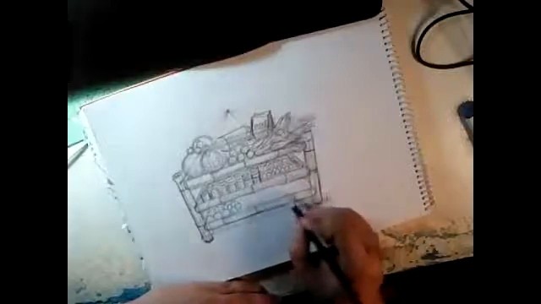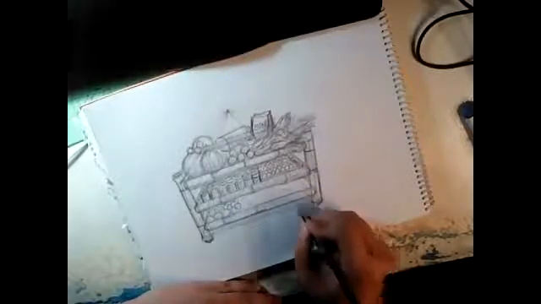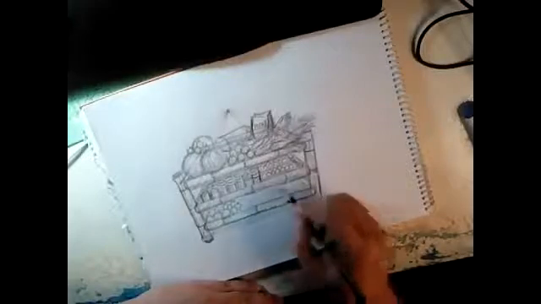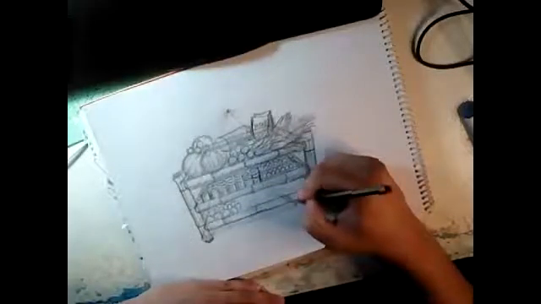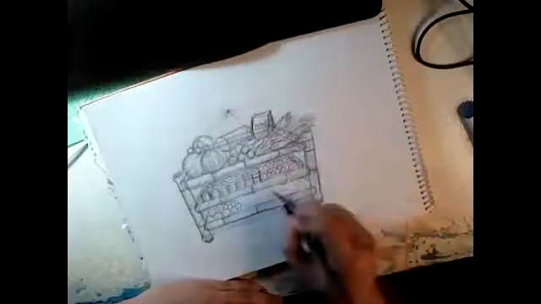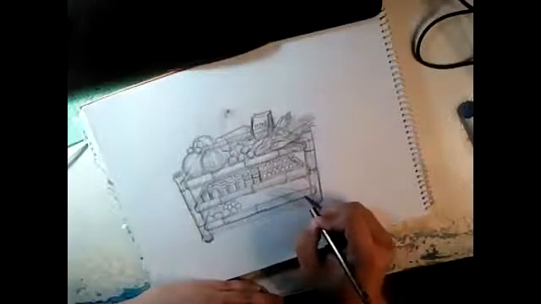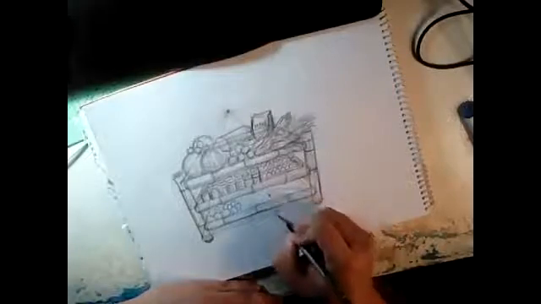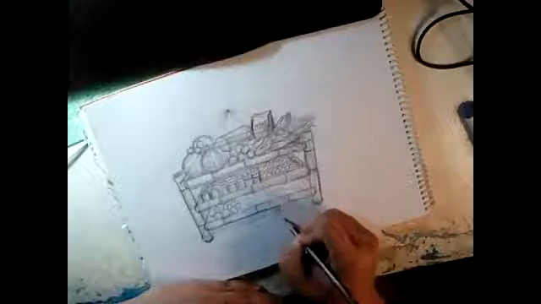Then maybe there are some more vegetables here. Why not? Let's make this pantry overflowing with goodness.